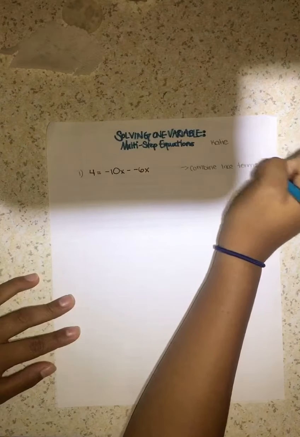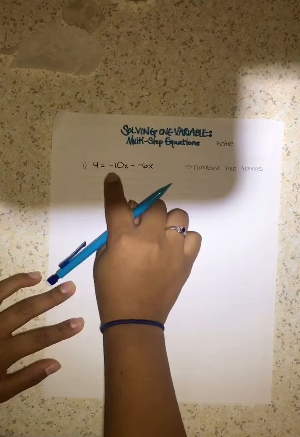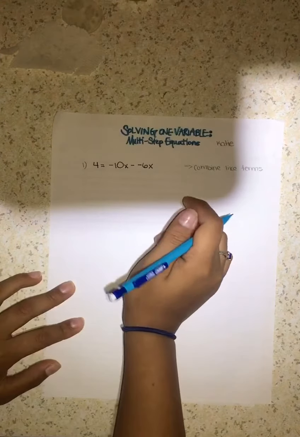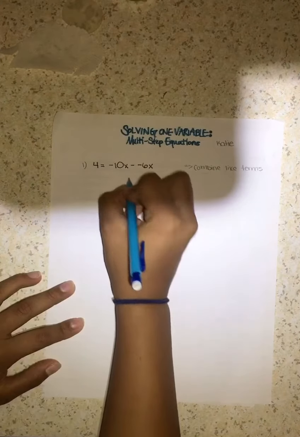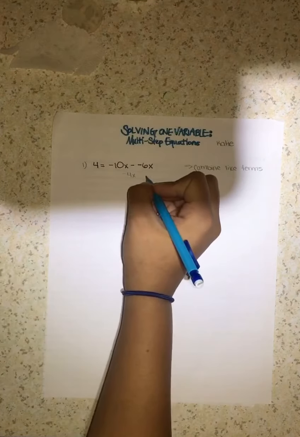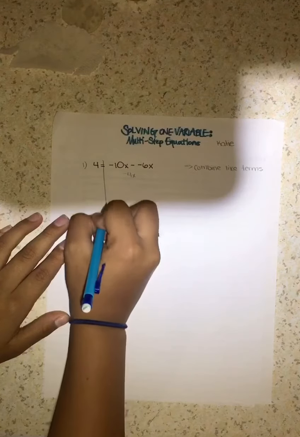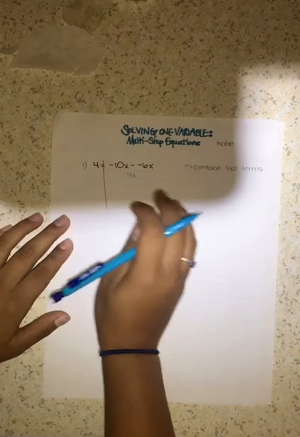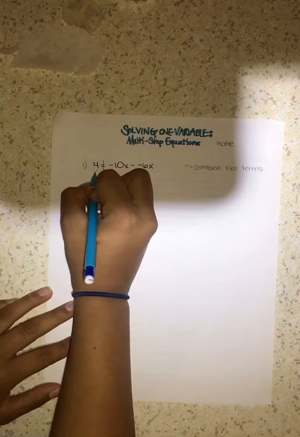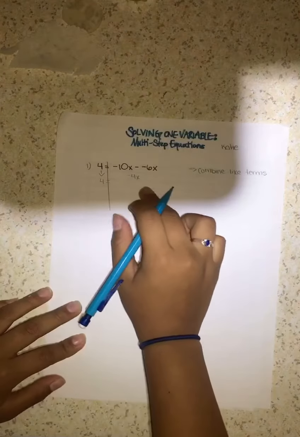So right here in this case we have these two that have the same variable, which is negative 10x minus negative 6x, and that should equal negative 4x. First we're going to draw this line just to separate these parts. So we're just going to move this 4 down, so it's 4 equals negative 4x.